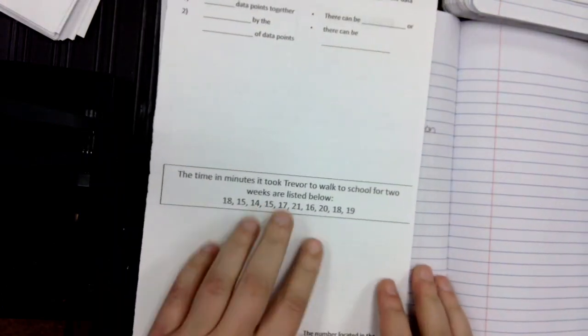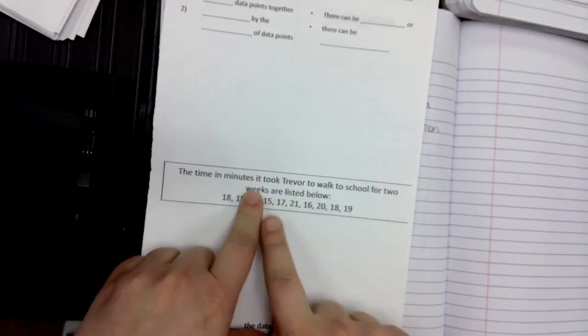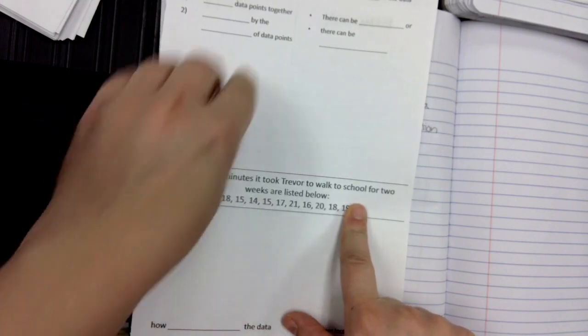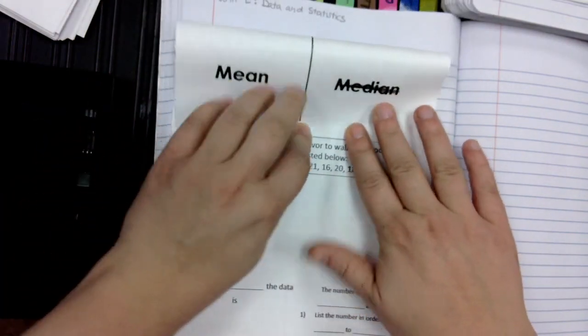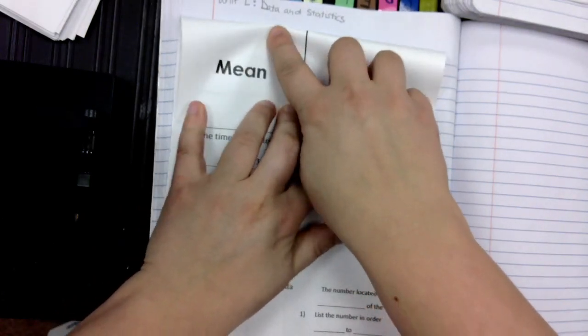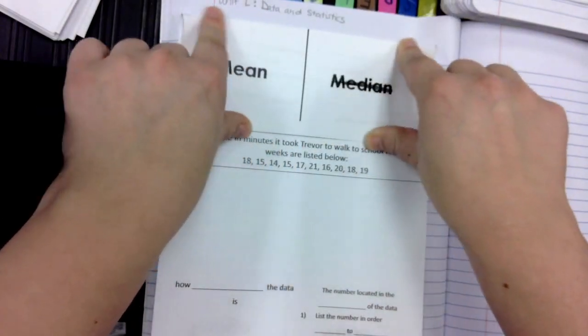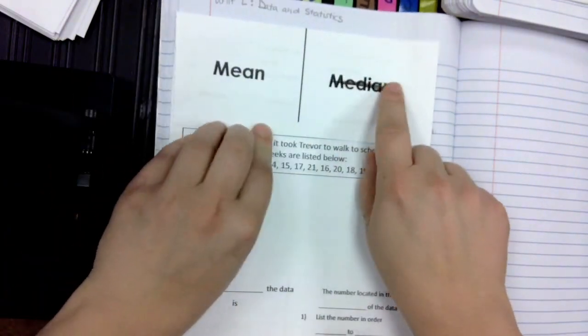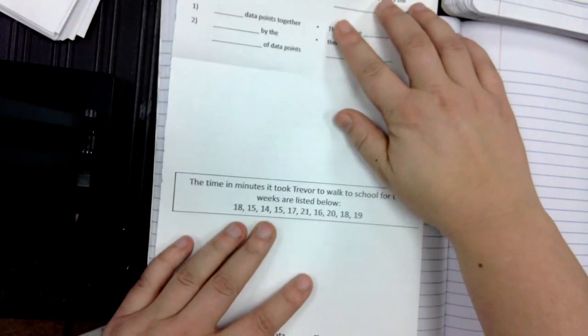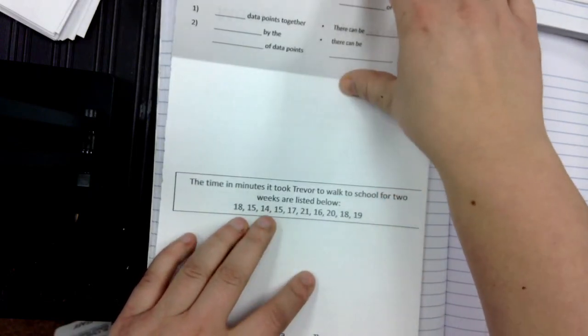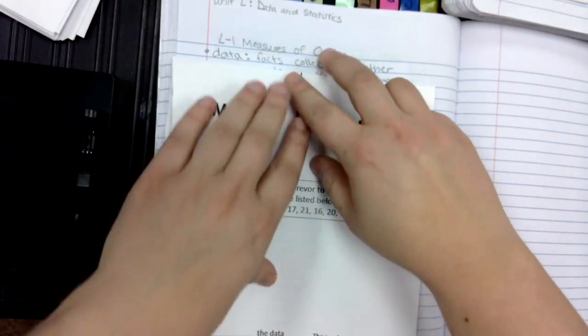Okay, so the part where you can see the time in minutes it took Trevor. This is going to be our problem that we're going to work through. Fold this to the top of that problem so that we can see that problem the whole time. Okay, so the big words should be on the table. This is all we're doing. And then on the bottom, same idea.